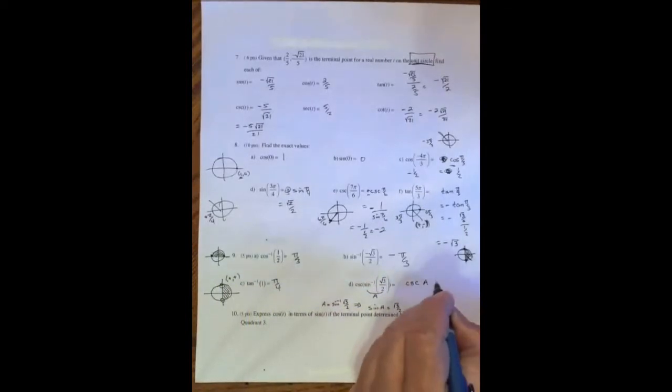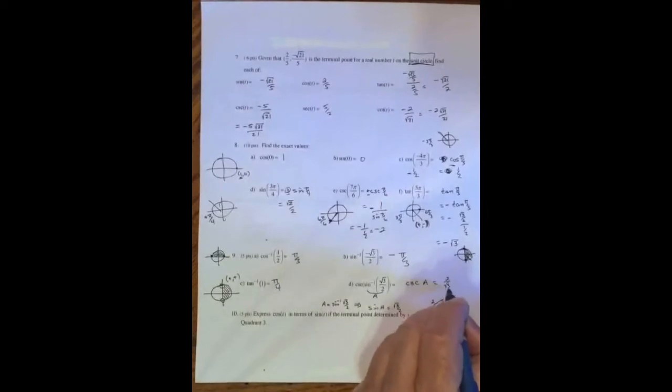Now draw a triangle. Here's A. The sine is the square root of 3 over 2. So this has to be a 1, doesn't it? 2 squared is 4. 1 squared is 1. The square root of 3 squared is 3. So 3 plus 1 is 4. So now look at what I'm being asked to find. I'm being asked to find the cosecant of this angle. Well, the cosecant's 1 over sine. The sine is square root of 3 over 2. So this is 2 over the square root of 3.